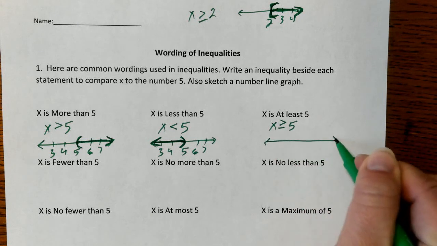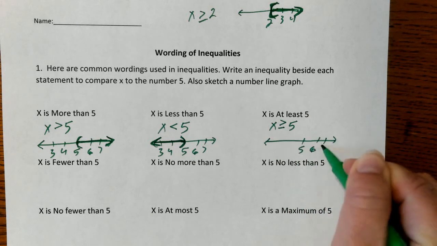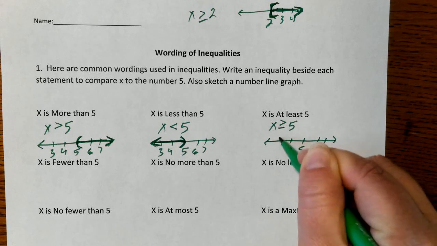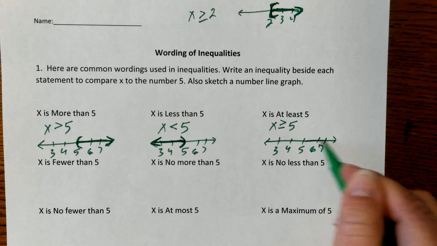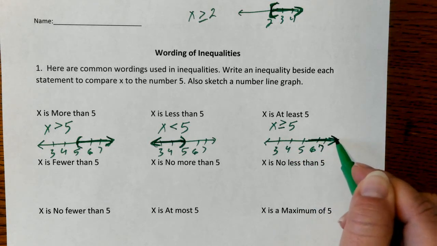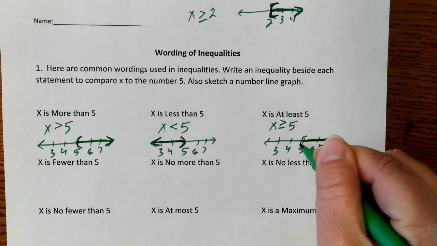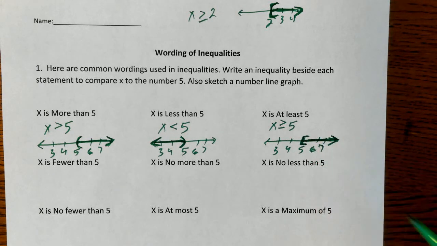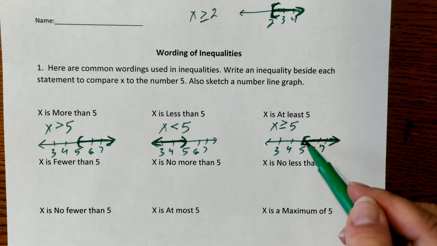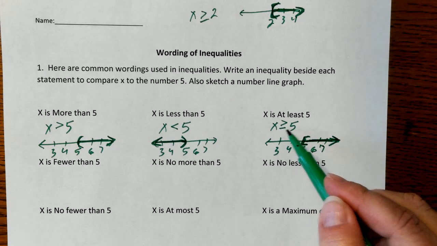Okay, on our graph, same numbers on my graph. Still shading to the right, 6, 7, 8, etc. But this time I'm going to put a squared off bracket on the 5. Okay, so we use a squared off bracket when we have equal to, and the number is included.